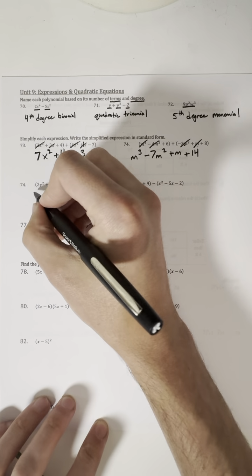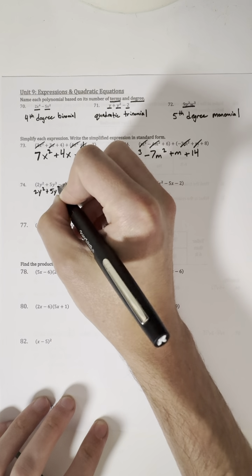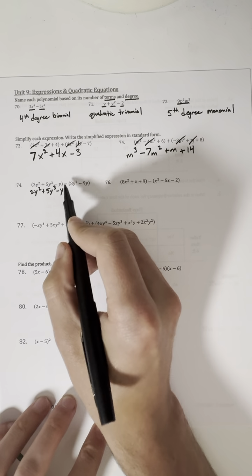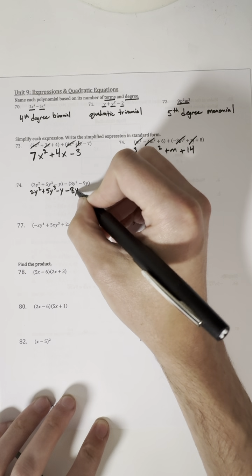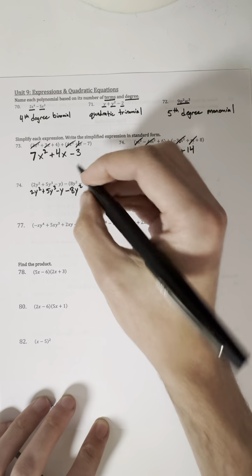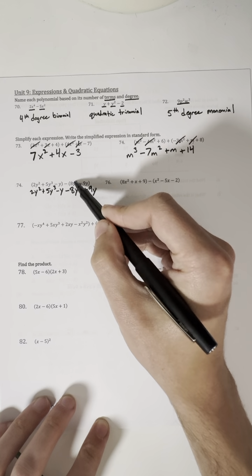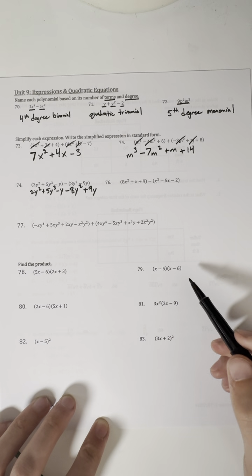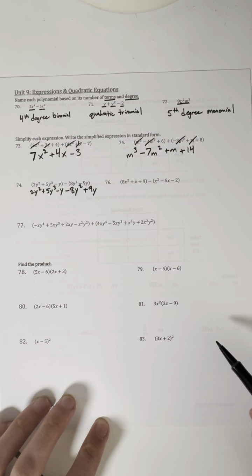The first set of parentheses stays the same, so we still have 2y squared plus 5y cubed minus y, but then this becomes minus 8y squared, and then the minus here flips this to become plus 9y. It's almost like distributing the negative. In fact, that's exactly what we're doing because it's like a phantom -1 that's being distributed.